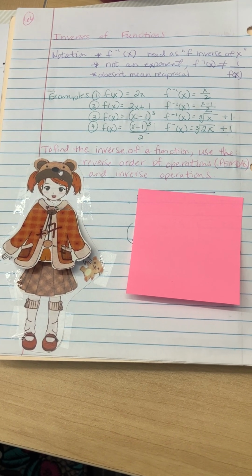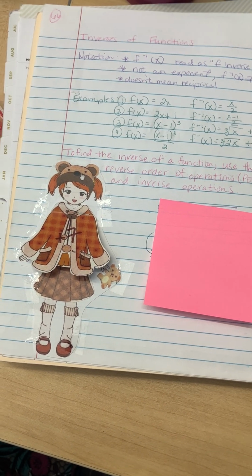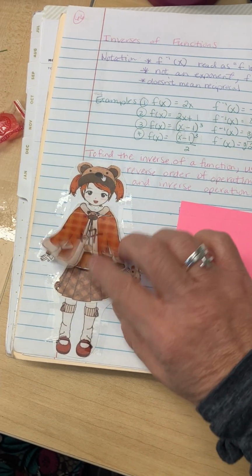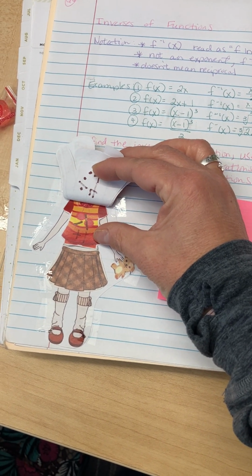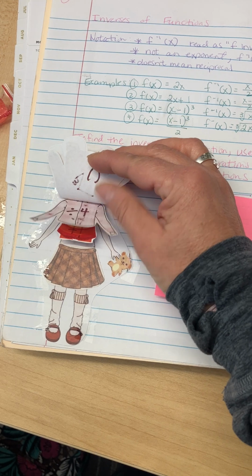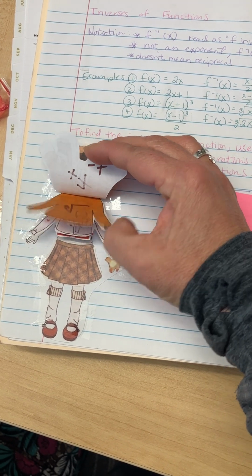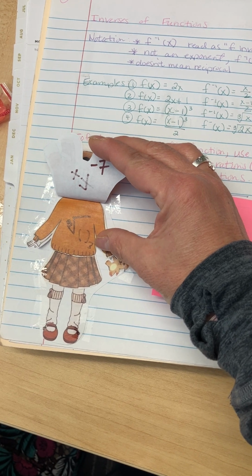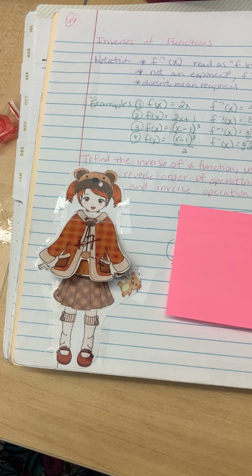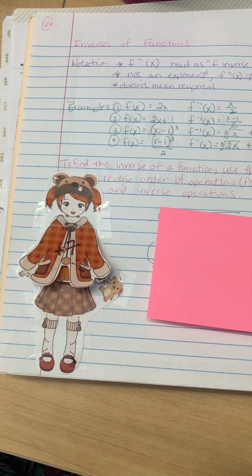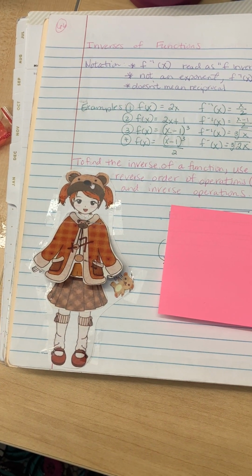Now, for your doll, you should have already cut out your pieces. So we have several pieces of clothing that we're going to put on her. So we're going to start with her red stripe shirt. Then we're going to put on her Oxford white button-up. Then we're going to put on her sweater. And then we're going to put on her jacket. Now, when I say put on, you're just going to stack them on top of each other. And then you're going to staple it onto the doll around the neck area. You want to make sure that you have all 4 of those pieces on there.